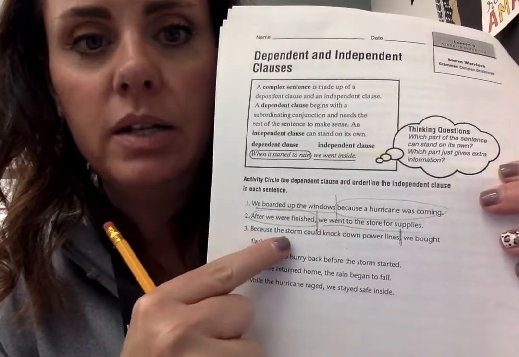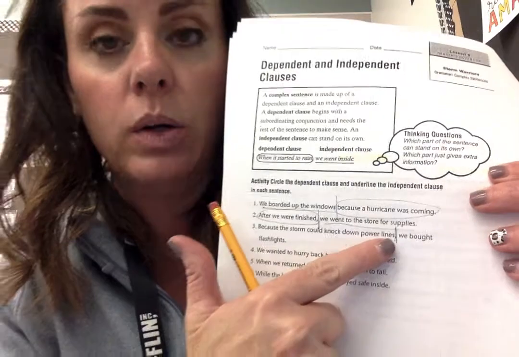Okay, let's do number 3. Because the storm could knock down power lines, we bought flashlights. Well, I see one of those subordinating conjunctions, because, right? And I see that in the beginning. Because the storm could knock down power lines. And usually the subordinating conjunction goes with the dependent clause. Okay, so I'm going to break up my sentence right here. And this is the part that says, because the storm could knock down power lines.